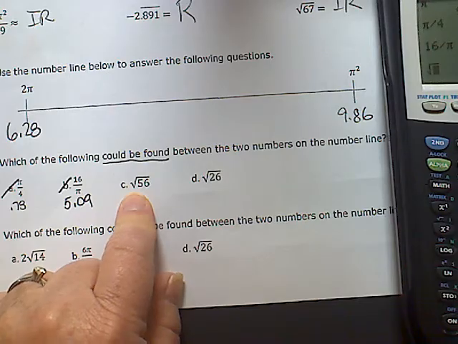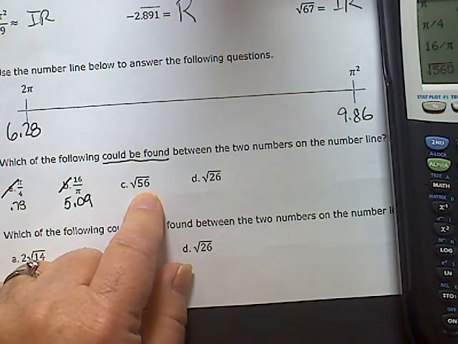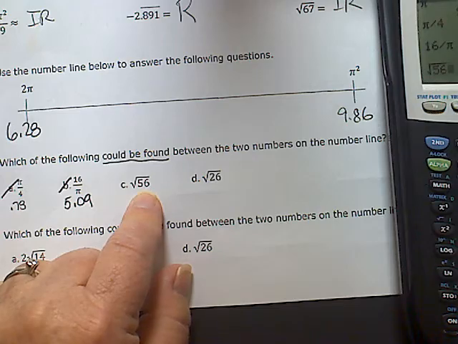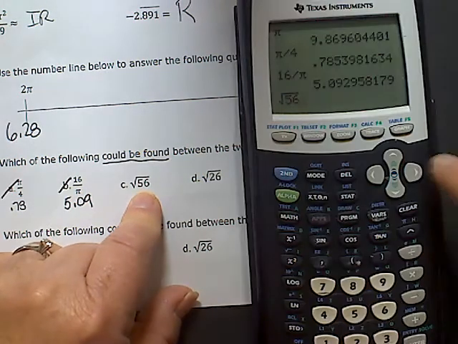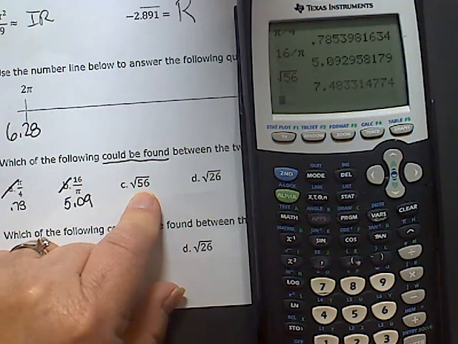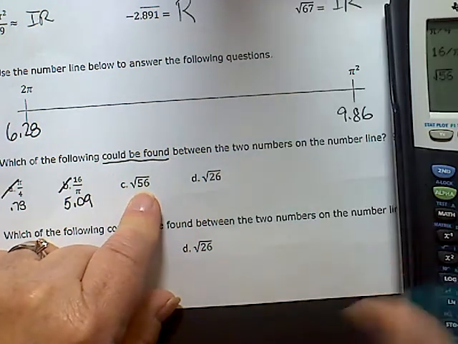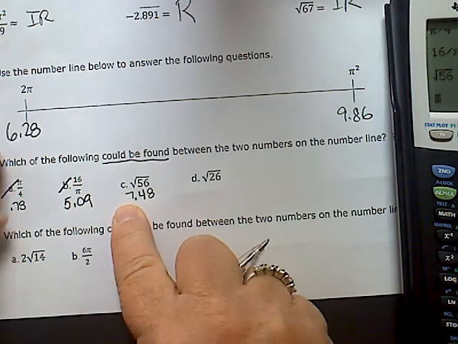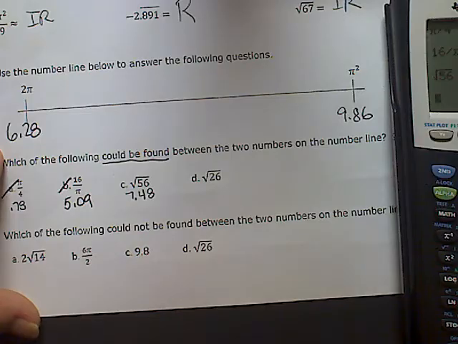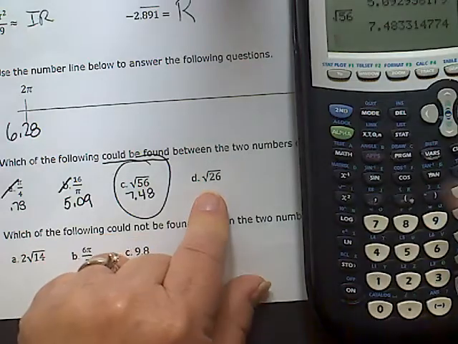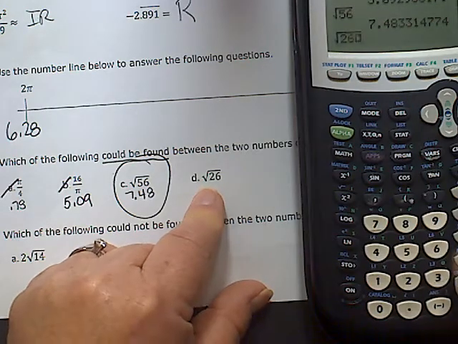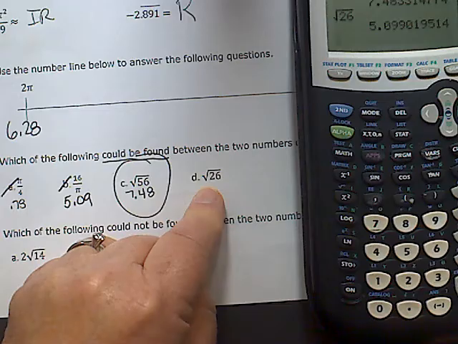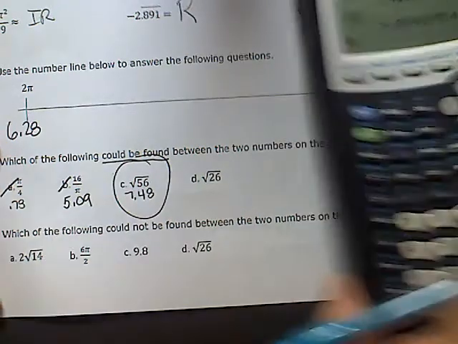Square root, second, square root symbol, 56. Arrow to the right means arrow out, so push that arrow out key over here and hit enter. I get 7.48. That looks like a pretty good candidate, doesn't it? Because 7 is between 6 and 9. As far as I'm concerned, you've got your answer. For those of you who want to make sure, second, square root, 26, arrow out, and you get 5.09, which would be over here. So C's my answer.